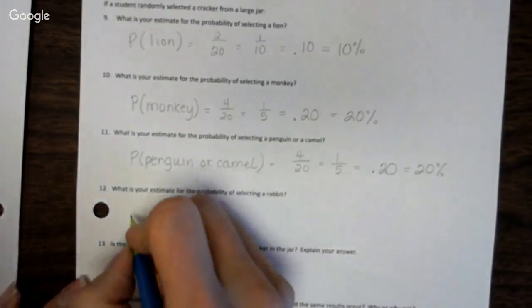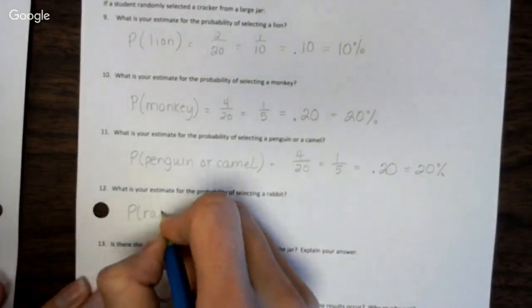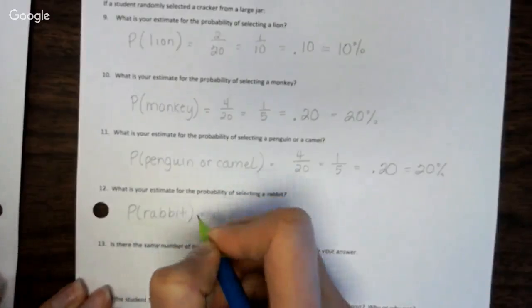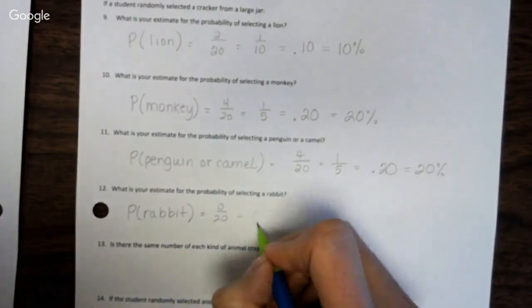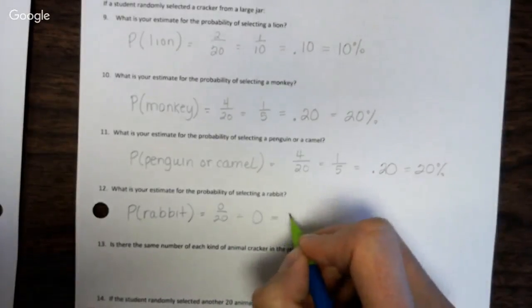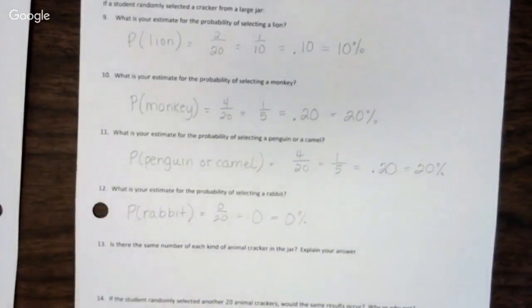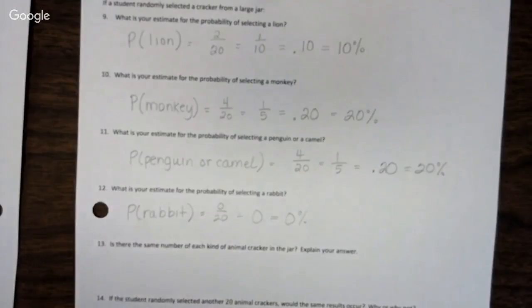Number 12, what is the probability of selecting a rabbit? So probability of rabbit. Now, if you look at the chart, there's 0 rabbits out of 20, which is a 0 or 0%. So you are never going to get a rabbit because there is no rabbits. It is impossible.